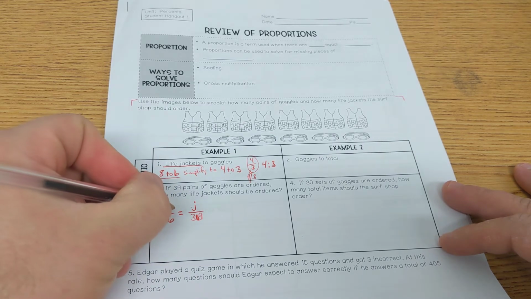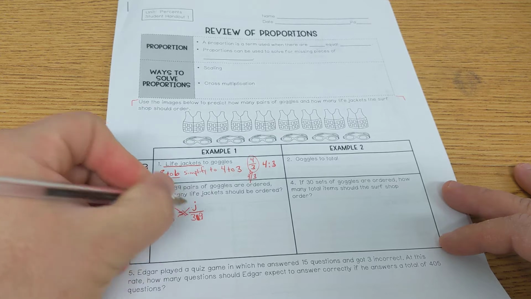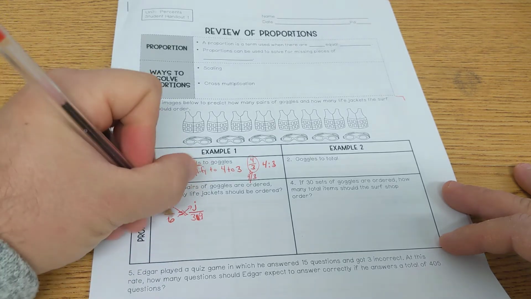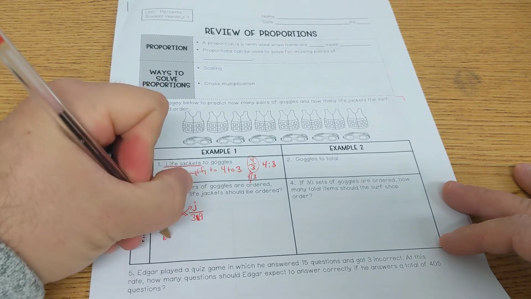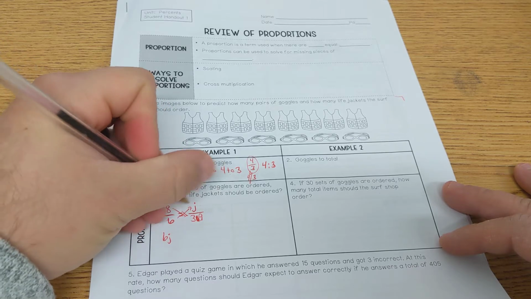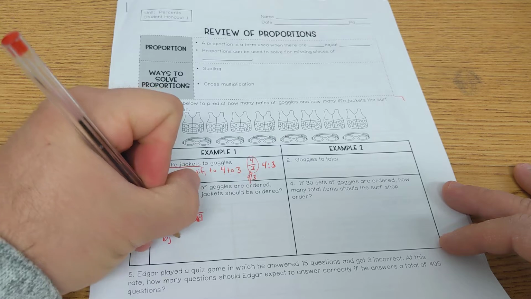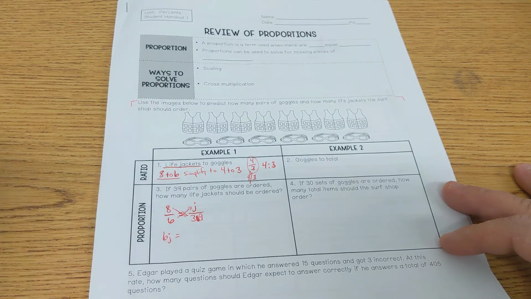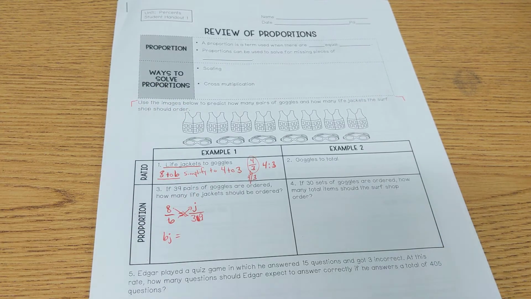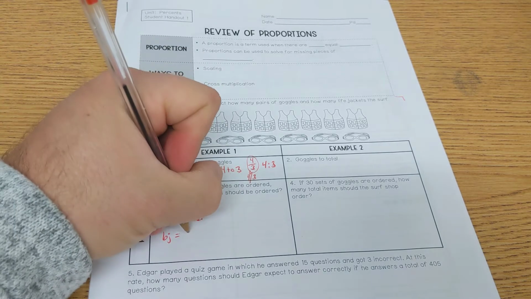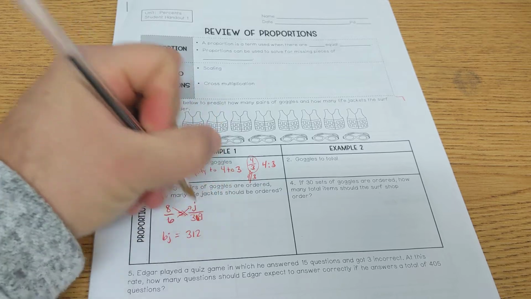So now all we do is we cross multiply, okay? So I have 6J, all right? Because you can't combine those, you can just multiply them. You got to leave them there, all right? And right off the top of my head, should be 312. Okay.